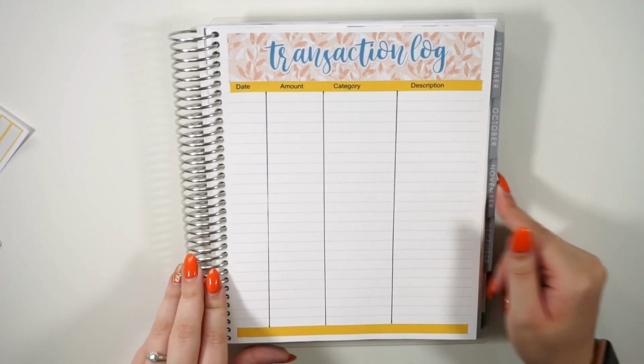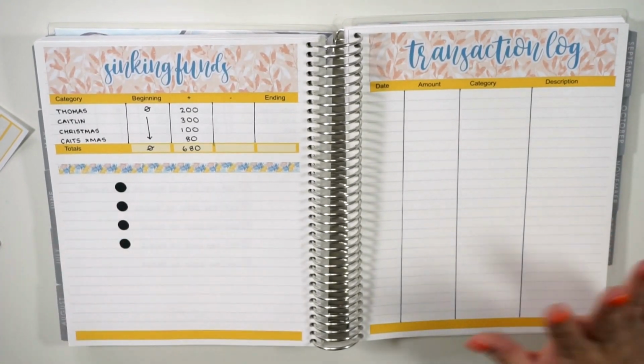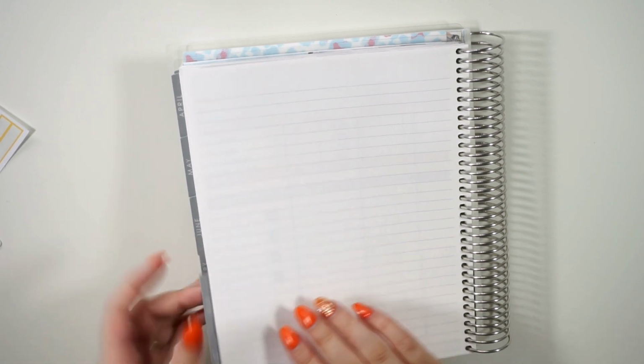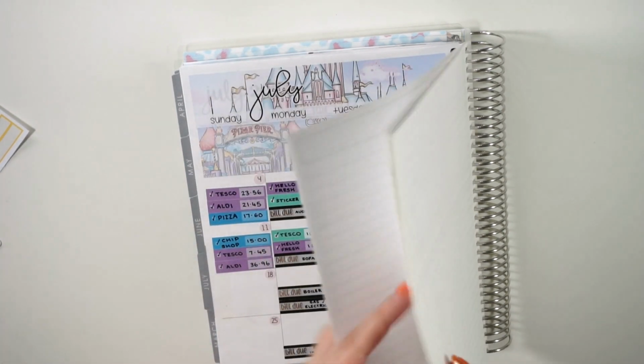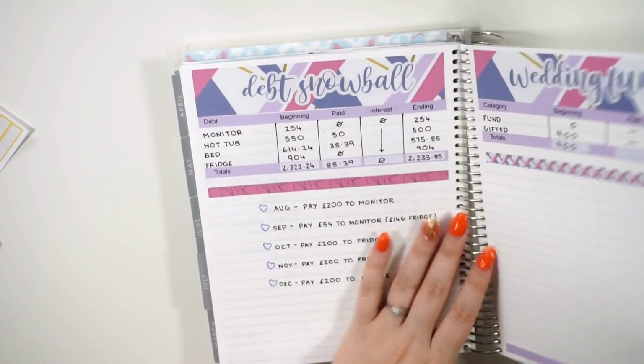Okay, so that is the transaction log all set up. So as you can see, hopefully, we've got our sinking funds and our transaction log. So last but not least, the only thing we've got to finish off is our wedding fund. So this is obviously something new that we have started because we have booked our wedding. So I'll quickly show you last month's just to show you how it looks when it's all set up.